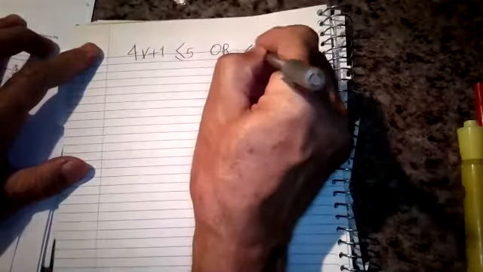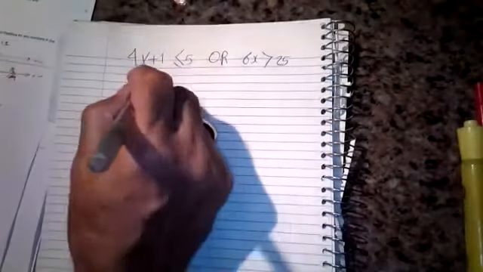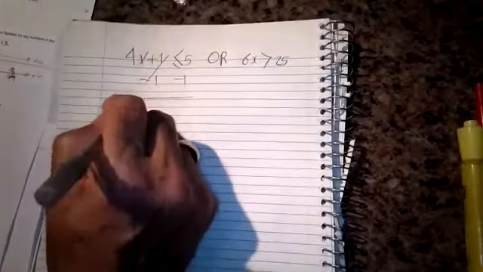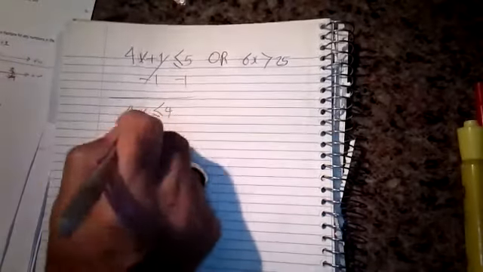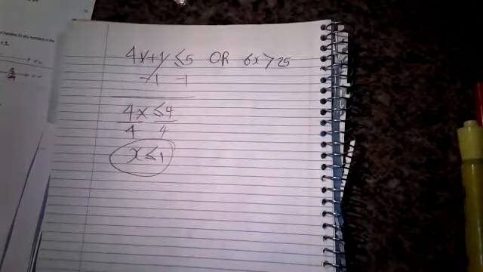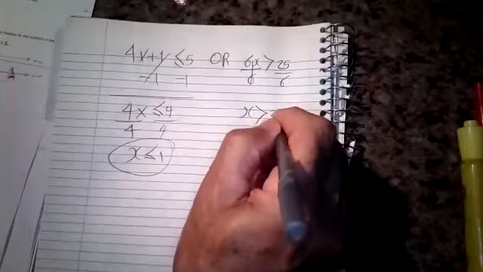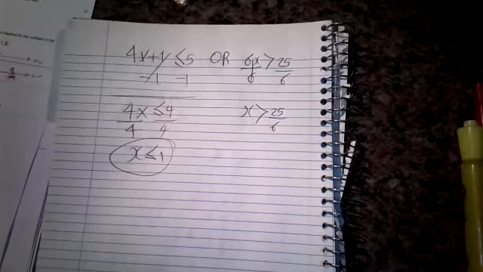And now we go to the last problems. 4x plus 1 less than 5, or 6x is greater than 25. See, these are the problems that, since you come in with fractions, you could always divide and see.